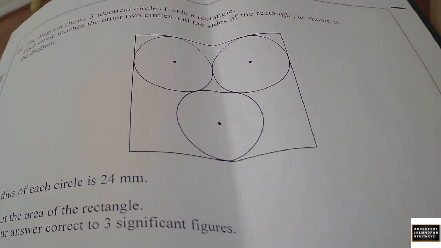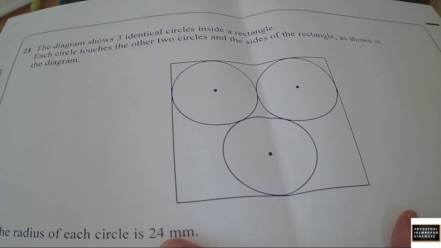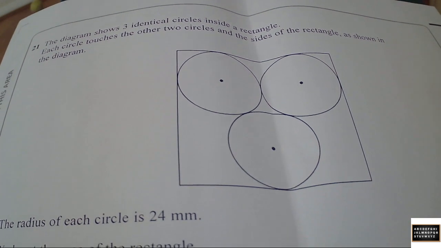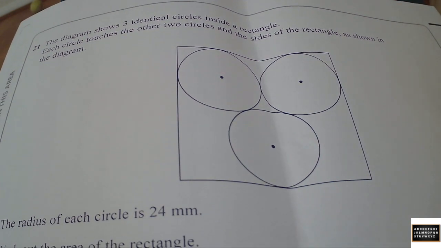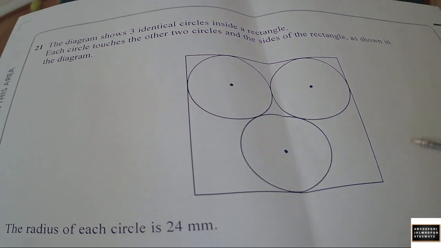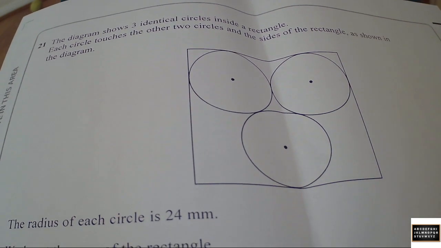Right, so this is June 2017 paper 2. It's a calculator paper. This happens to be question 21. It's quite an interesting question for a lot of reasons. It's hard to spot what you've got to do here, so I'm going to go through this one with you real quick. It says that we've got 3 identical circles inside of a rectangle, each circle touching the outside as shown here, and the radius of each circle is 24.